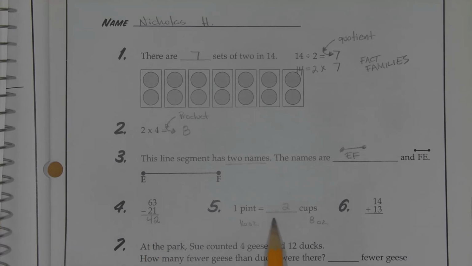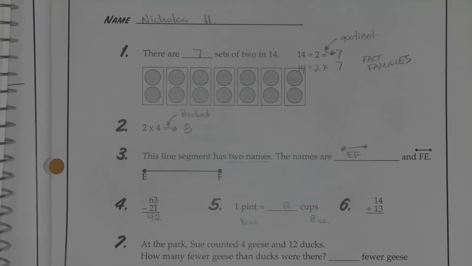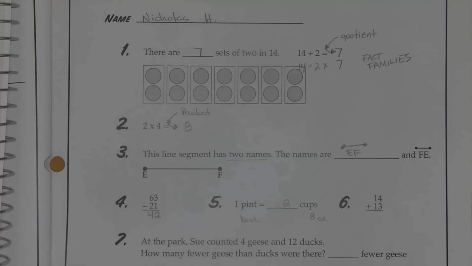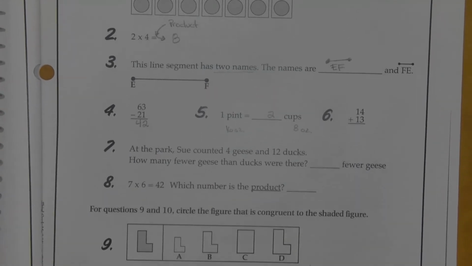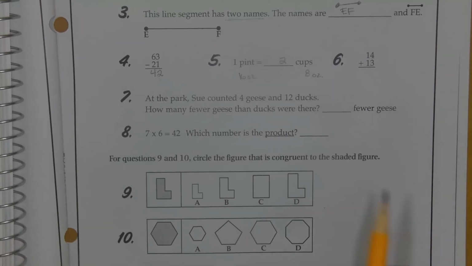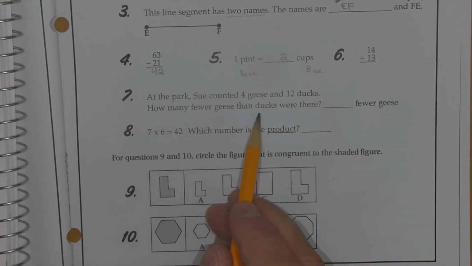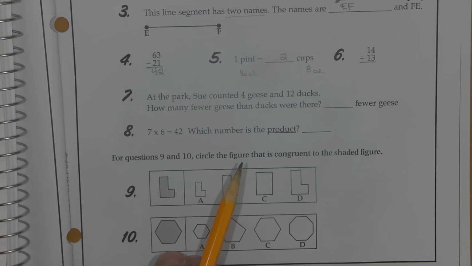We already said there's 2 cups in a pint. So we'll take a look at 6, 7, 8, 9, 10, and then we'll move on. Number 6 is just 14 plus 13. Number 7, at the park, Sue counted 4 geese and 12 ducks. How many fewer geese than ducks were there? You have to figure out if you add or subtract and what the answer is.